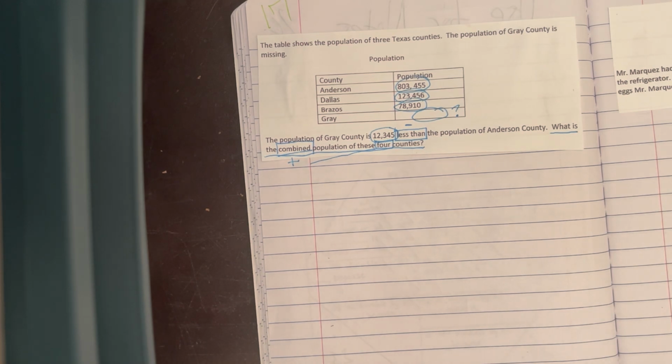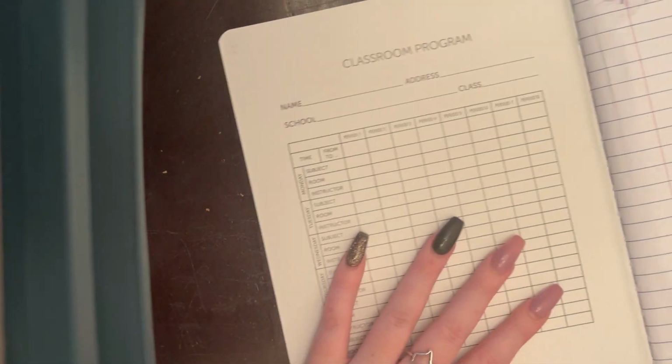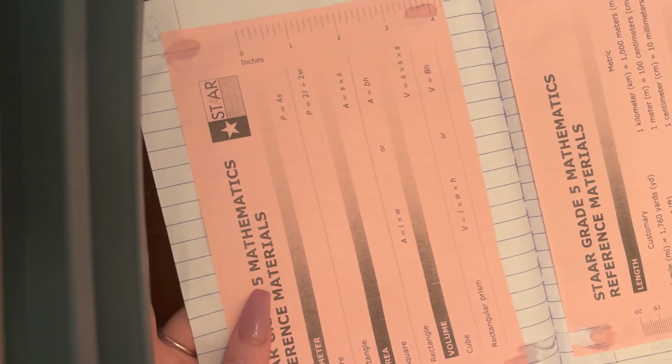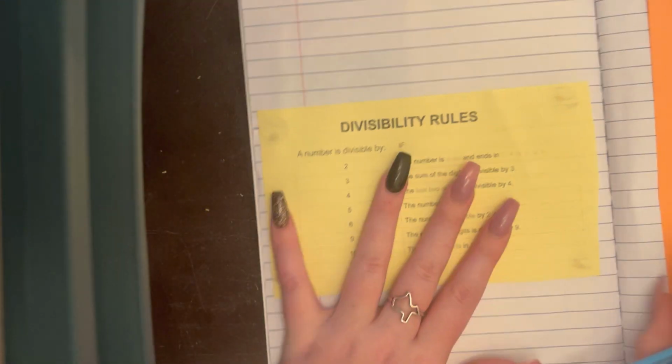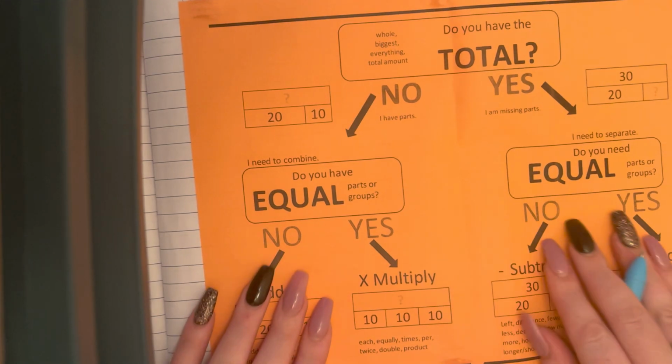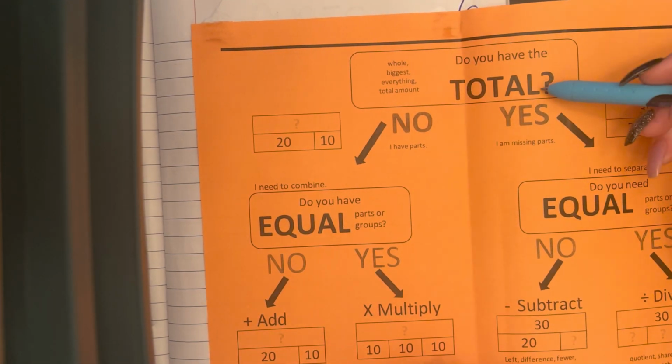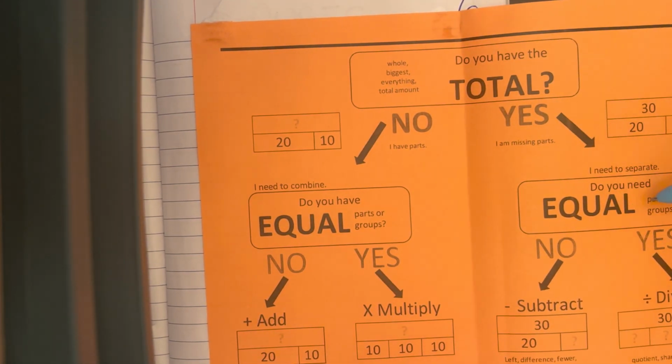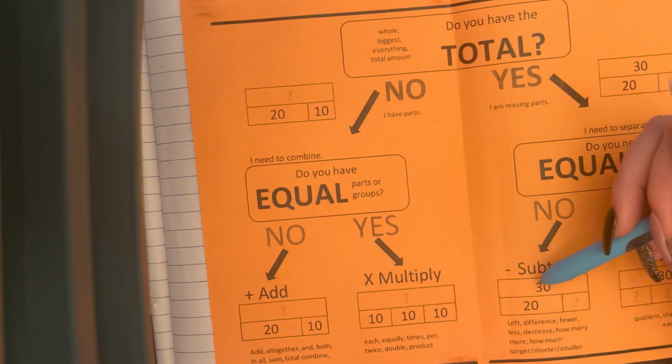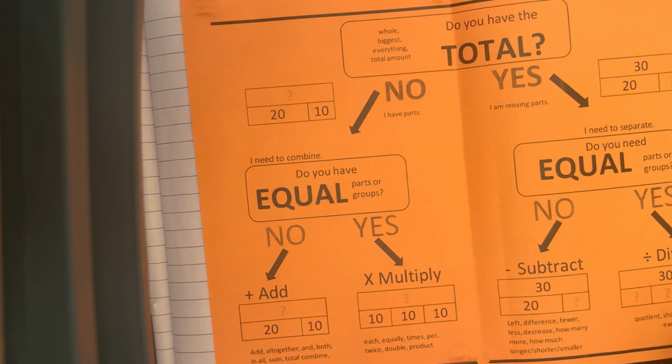But we cannot do that yet because we have to read it for the 3rd time. Remember, our 3rd time is to use our charts. So I'm going to flip back. Okay, this is a 2-step problem, so I'm going to start with that first one. Did we have the total? Well, we had Anderson, yes. Do we need equal parts or groups? No, because we know it's less than. It doesn't tell us that they're going to be equal. So the first time we're going to subtract.